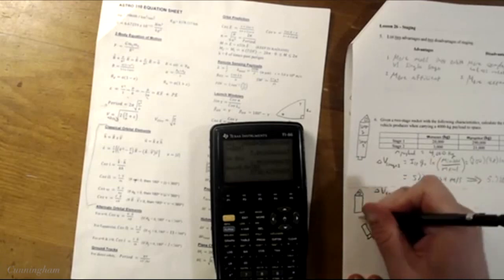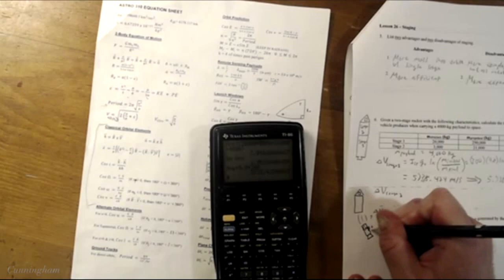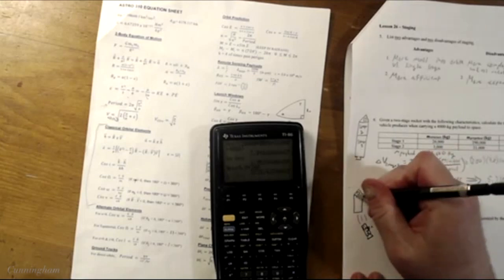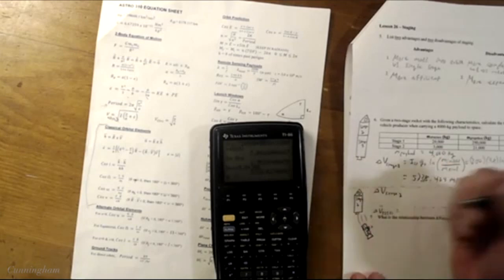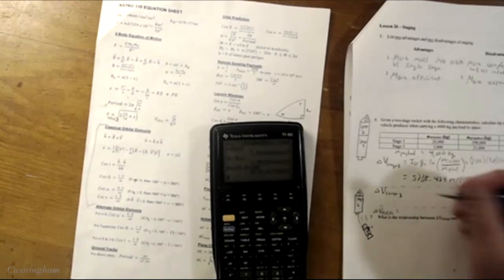It fell away. That's the purpose of staging. When you're done with something, you jettison it. So our M initial for stage 2 is going to look a little different.